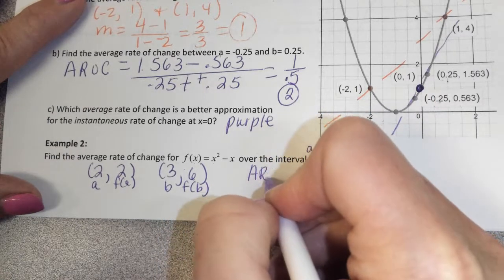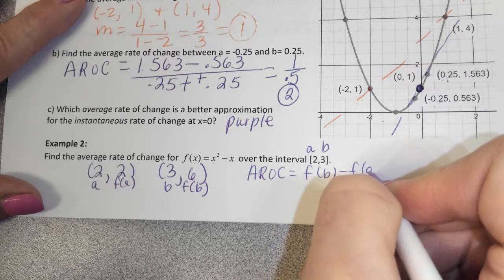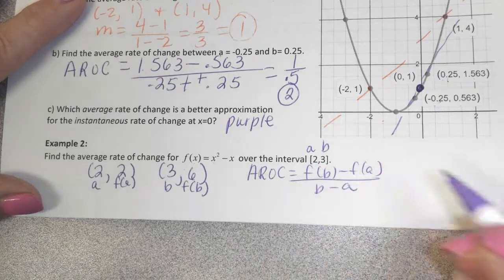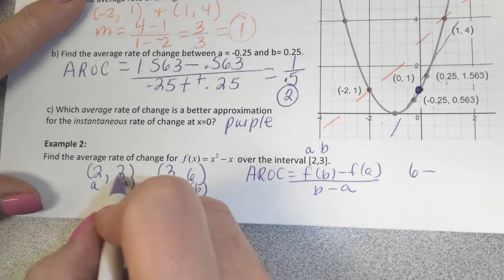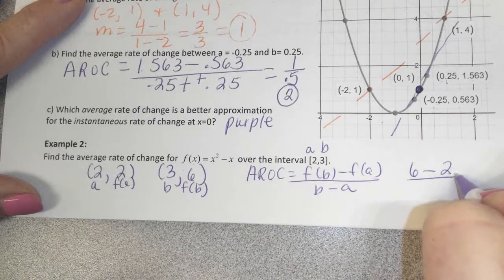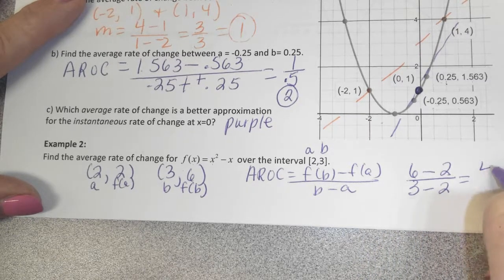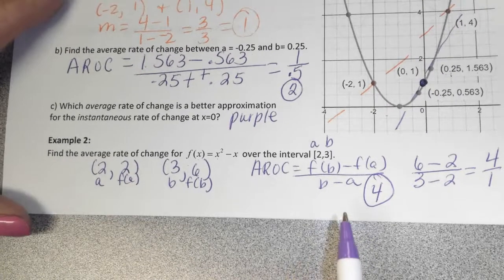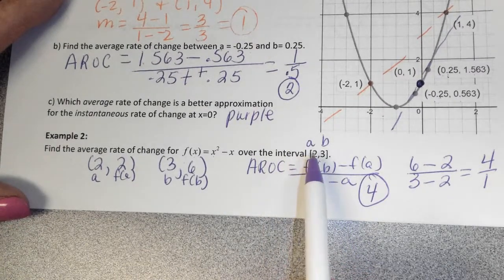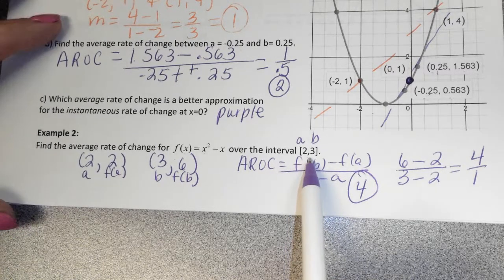So our average rate of change is going to be f of b minus f of a over b minus a. F of b is 6 minus f of a is 2, b is 3, a is 2, we're going to get 4 over 1, so 4 is going to be the average rate of change. And we're able to do that without even having a graph. We're just plugging into the function.